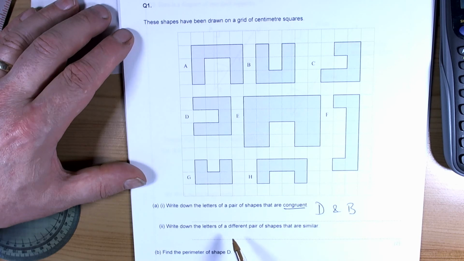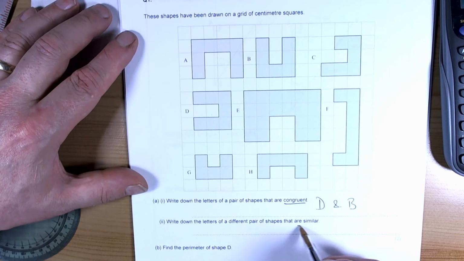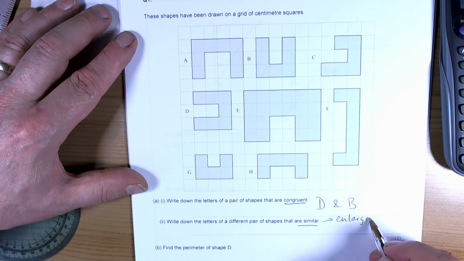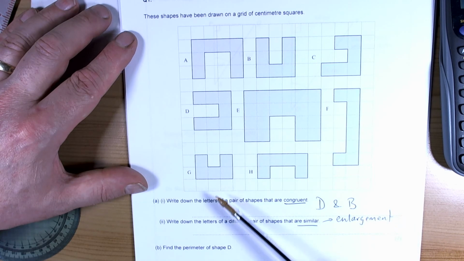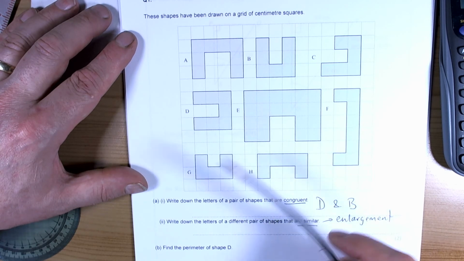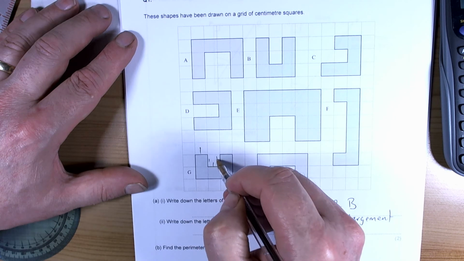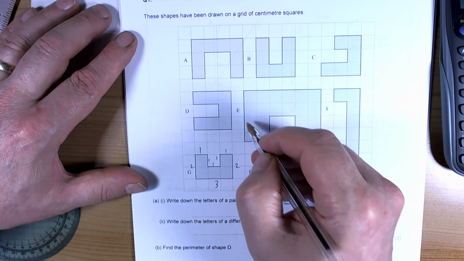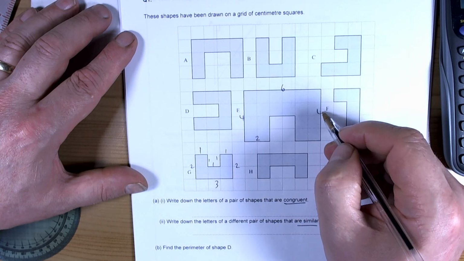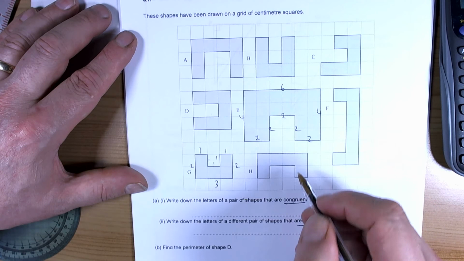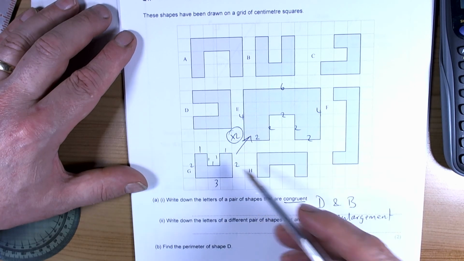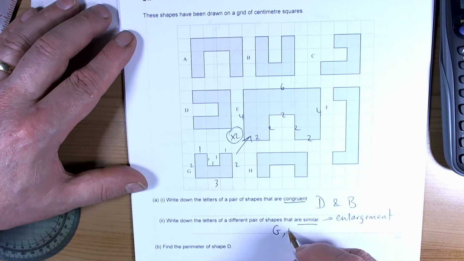The question then goes on and says which of these shapes are similar. Well, similar means that one's an enlargement of the other, so in other words every edge has been multiplied by the same scale factor. So when we look at this, we can see that G and E are an enlargement of each other, because 1, 1, 1, 1, 1, 2, 3, 2. And then when we go around this one, 2, 4, 6, 4, 2, 2, 2, 2. So in other words, everything's been multiplied by 2. So G and E are similar shapes.